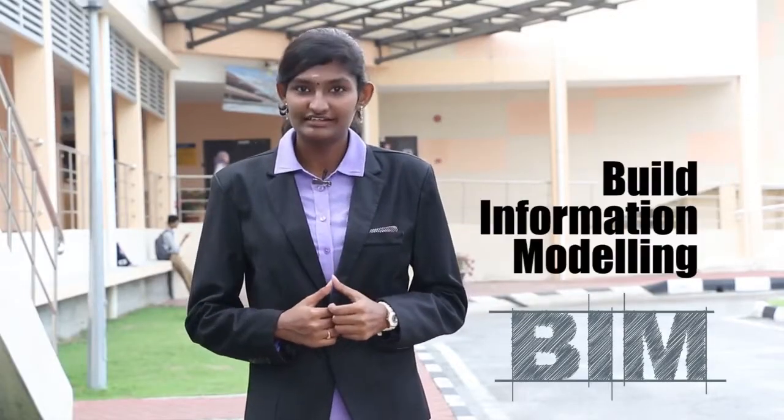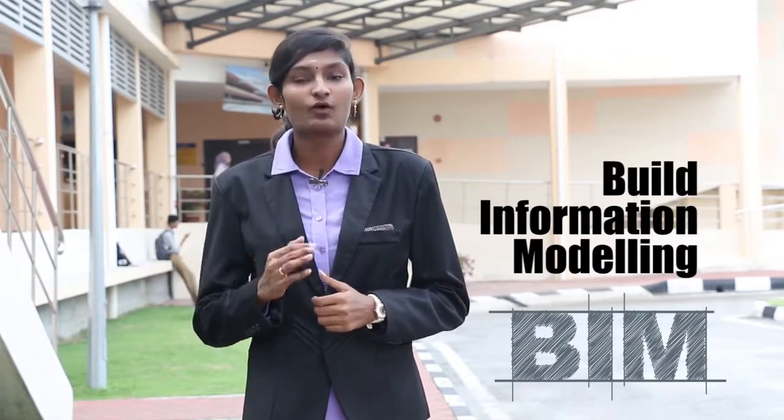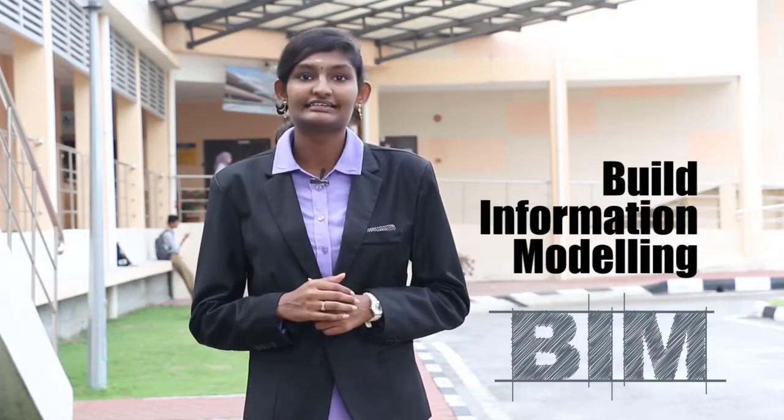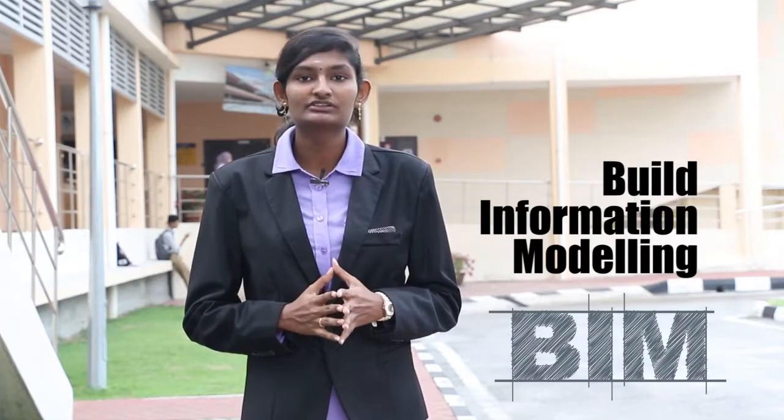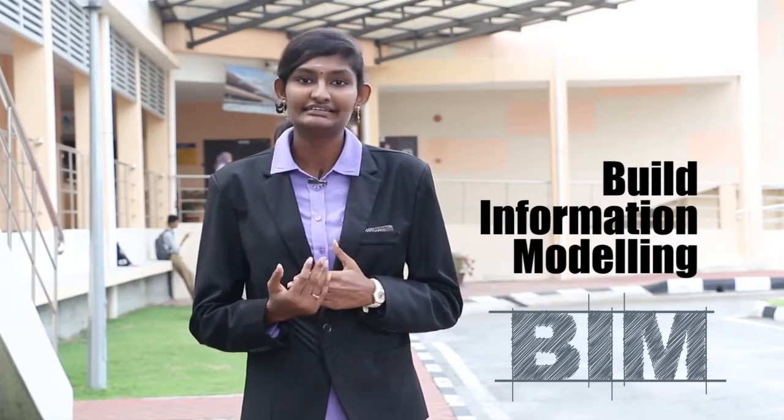Building Information Modeling is an intelligent 3D model-based process that equips architecture, engineering and construction professionals with the insight and tools to more efficiently plan, design, construct and manage buildings and infrastructure. There is a common misconception that BIM means 3D design. In fact, it's much more.